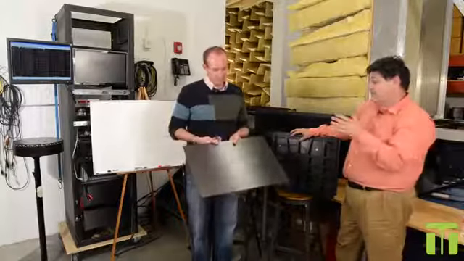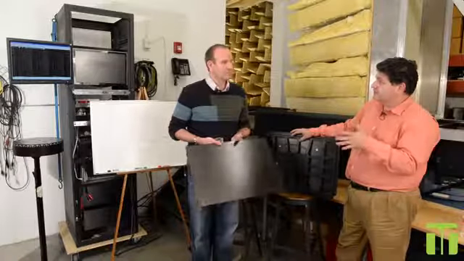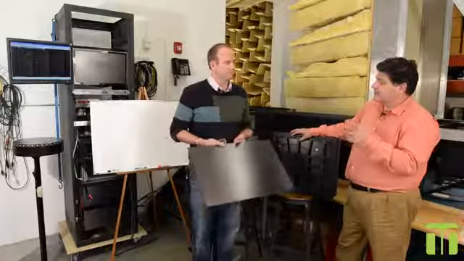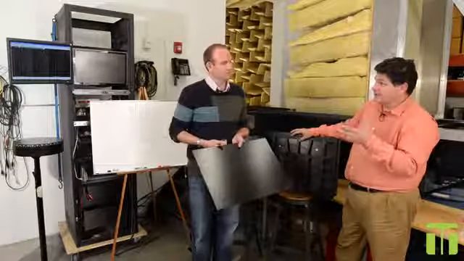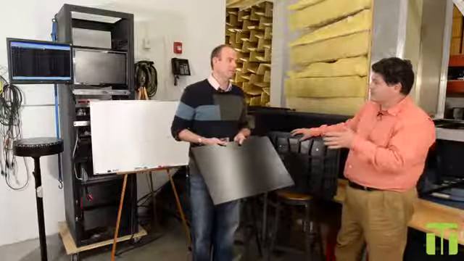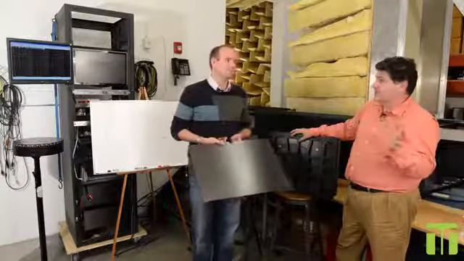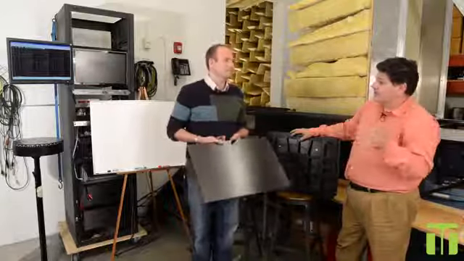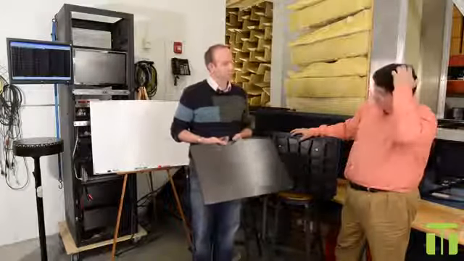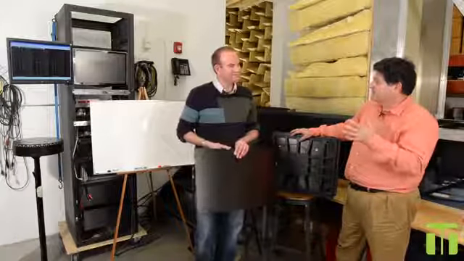The fact that the panel itself has very different ways of generating sound at different frequencies, that it doesn't work like a piston, and that it has a set of very, very different behaviors, is actually what makes me super interested in it.